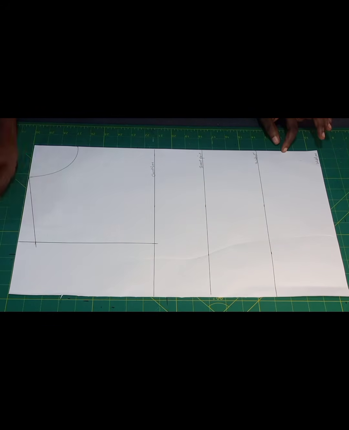This is the shoulder line. I came down here by 1 inch. That's for the shoulder slope. So this is a standard neck depth and neck width of 3 by 3.